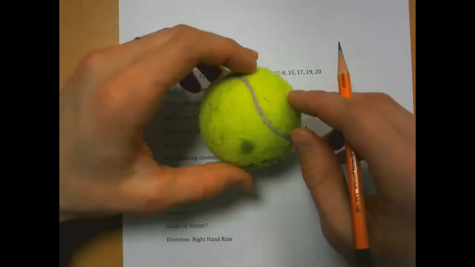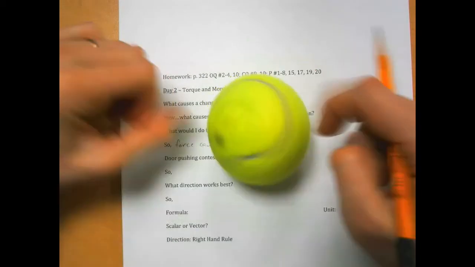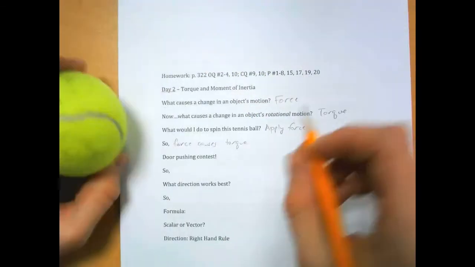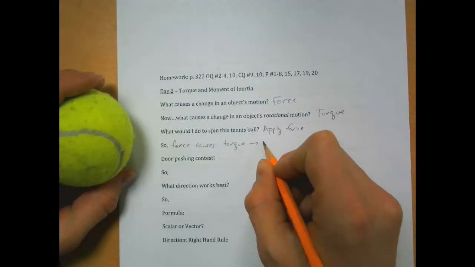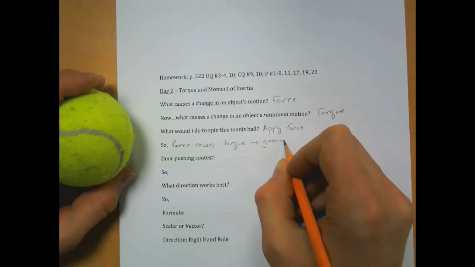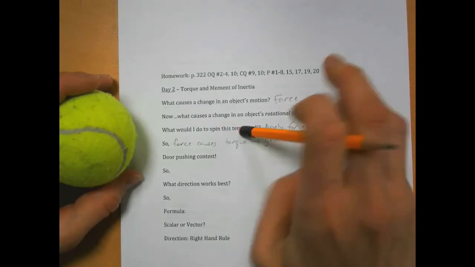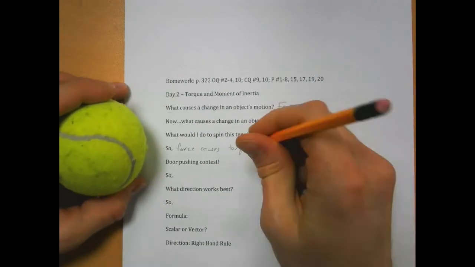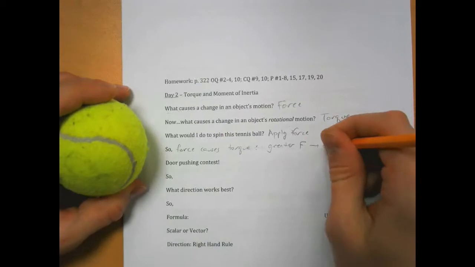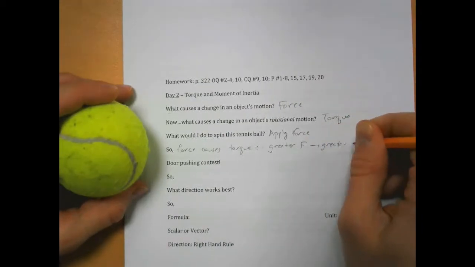And it's pretty intuitive that if I push harder, it'll spin faster. So, greater force leads to greater torque.